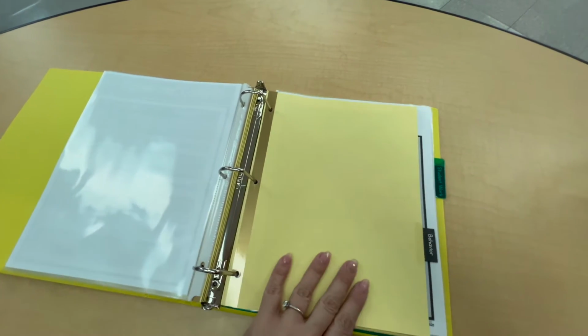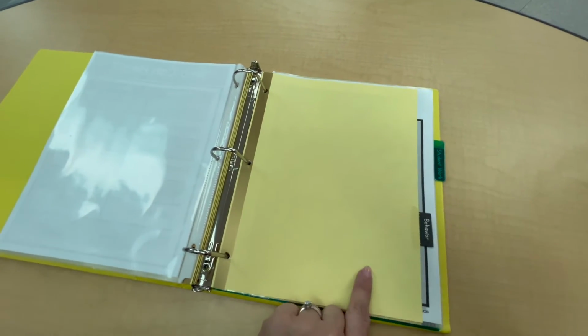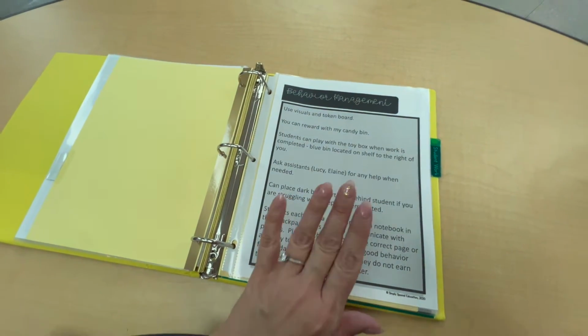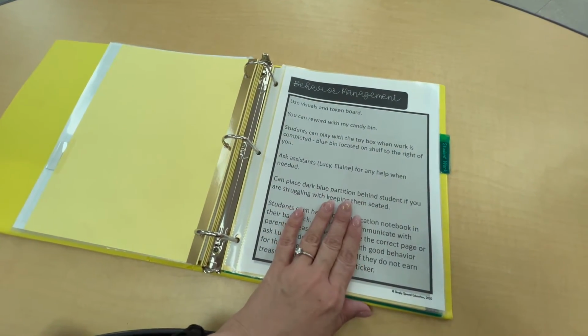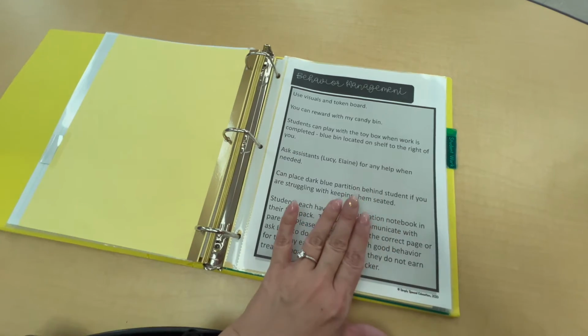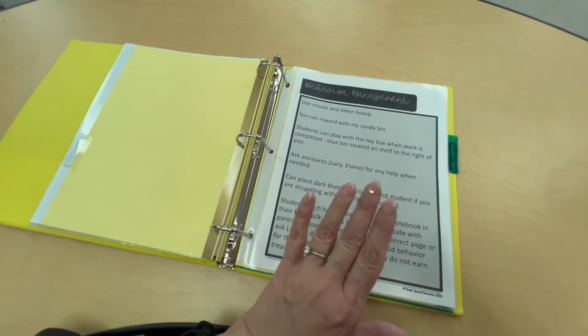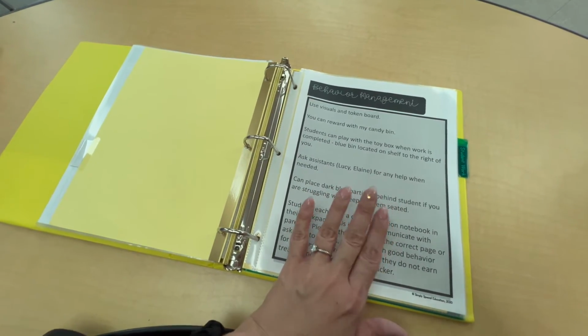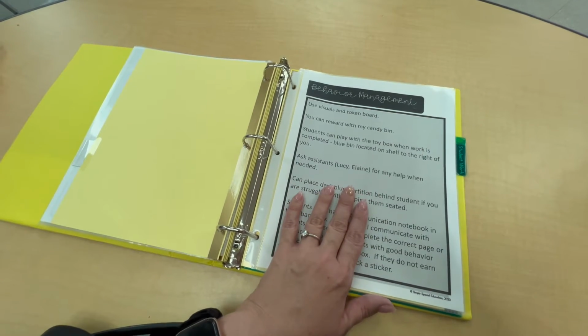Next in my sub binder is my behavior tab. In here, I keep any behavior information as well as behavior support plans. I also tell my subs to ask the paraprofessionals for help because my paraprofessionals are the ones who know these students. And so I do not expect my substitute teachers to deal with behaviors and manage behaviors when I am not here.